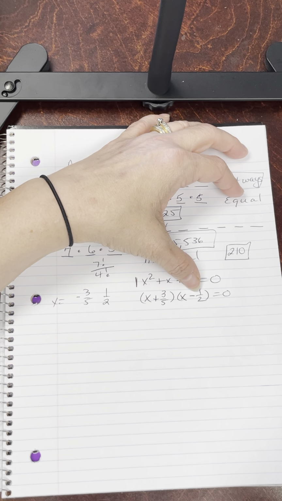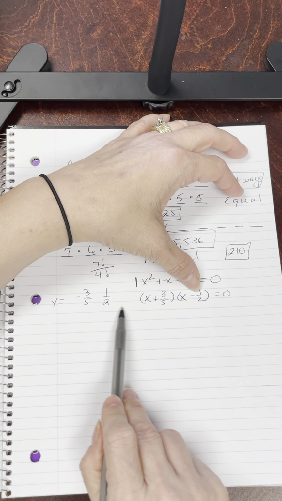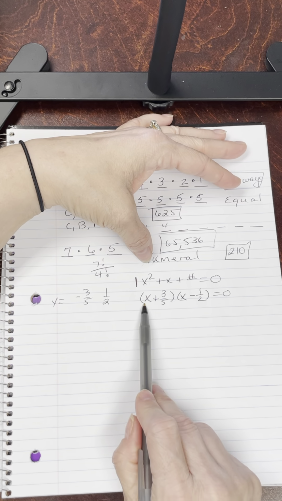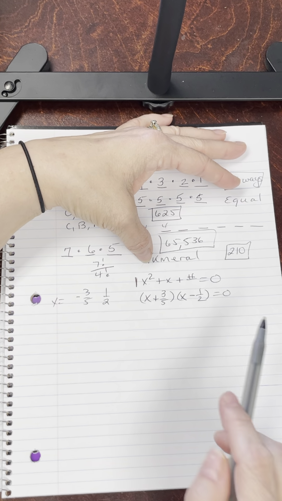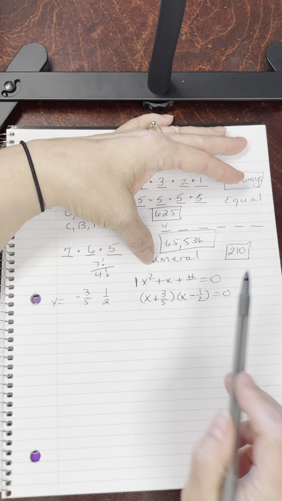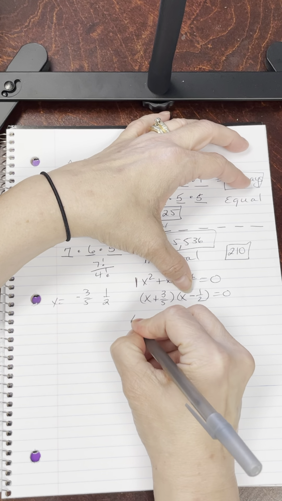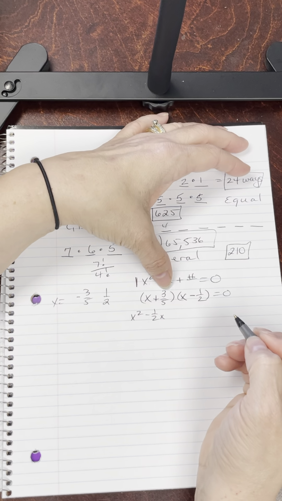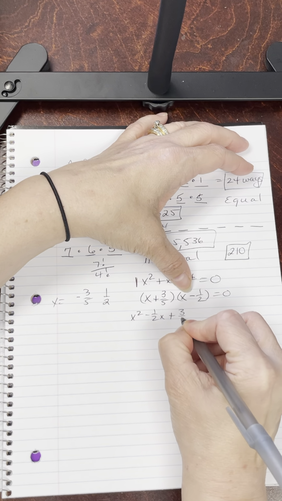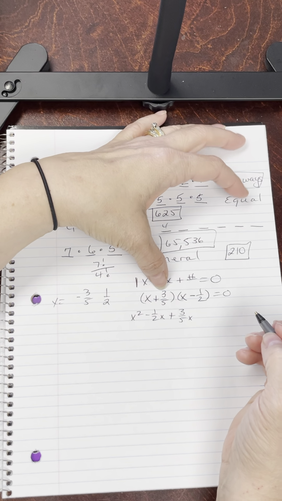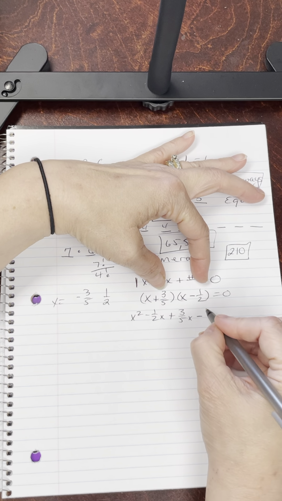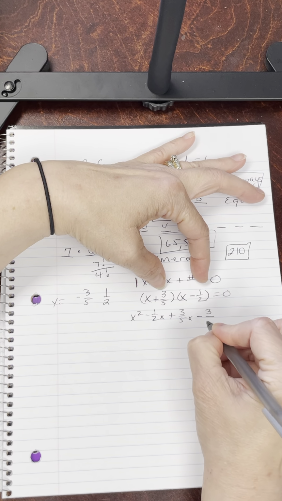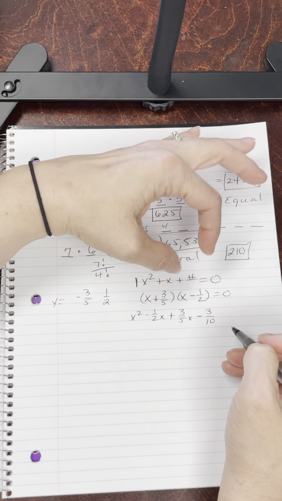But we're working it backwards. So these were the answers now filled in, and then we're going to distribute, FOIL, however you wish to think it, till we get it back to an answer that looks like this. So x times x, x squared, x times -1/2, 3/5 times x, 3/5 times -1/2, negative 3 times 1, 3, 5 times 2, 10.